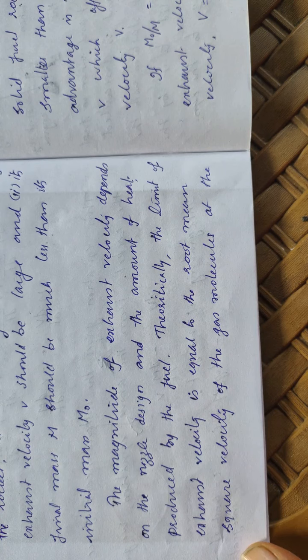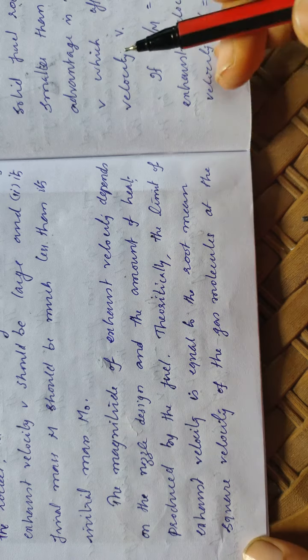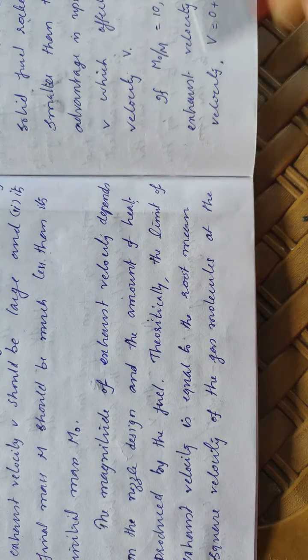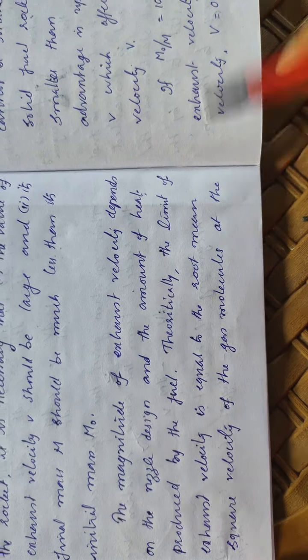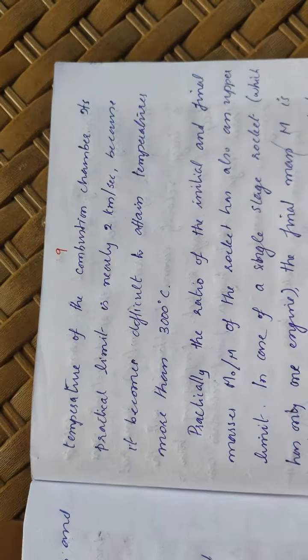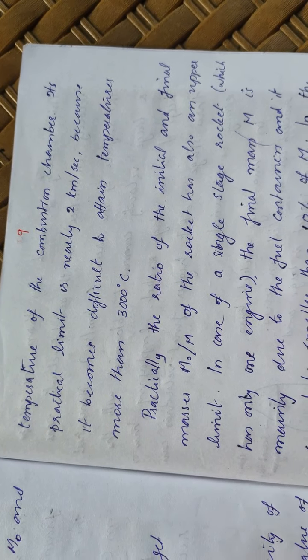Because when the combustion takes place inside the chamber, the pressure inside the chamber will become very high. So this very high pressure will push the gas outside the chamber through this nozzle. So the design of the nozzle determines the velocity of the exhaust gas flowing out from the chamber. Theoretically, the limit of exhaust velocity is equal to the root mean square velocity of the gas molecules at the temperature of the combustion chamber.